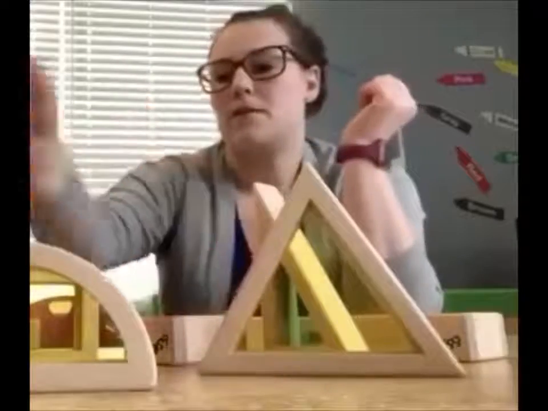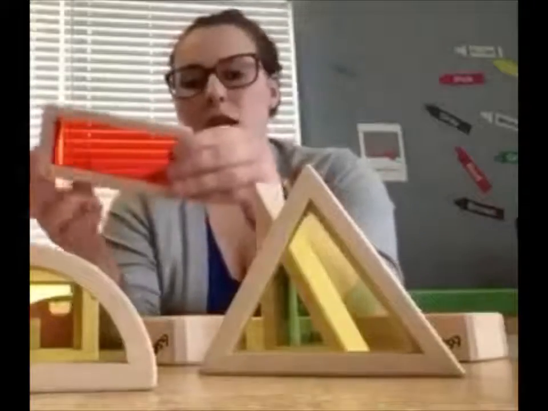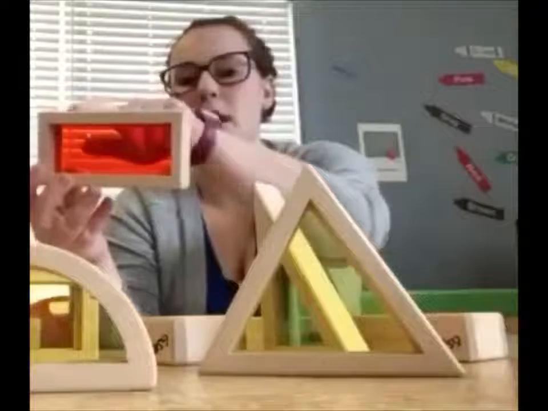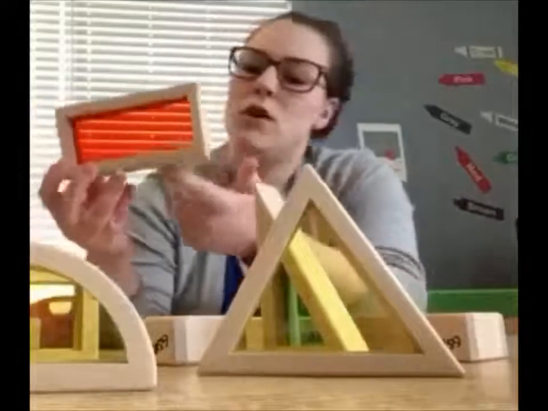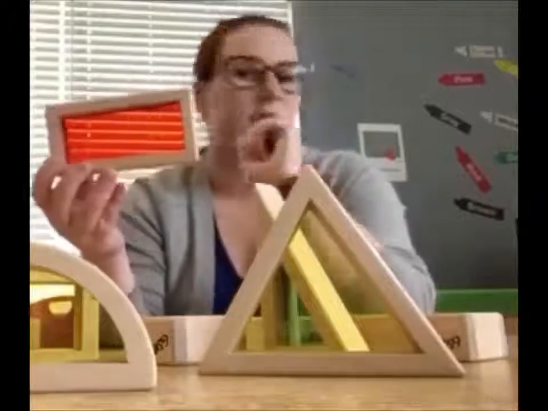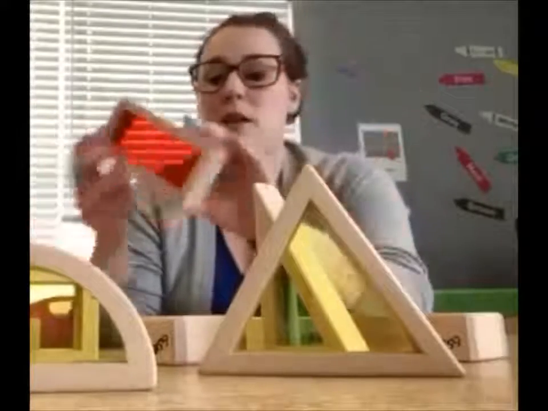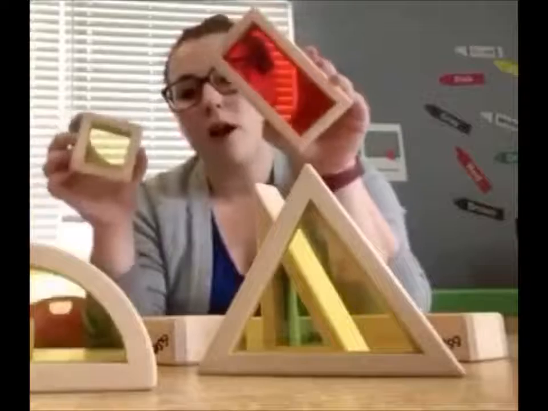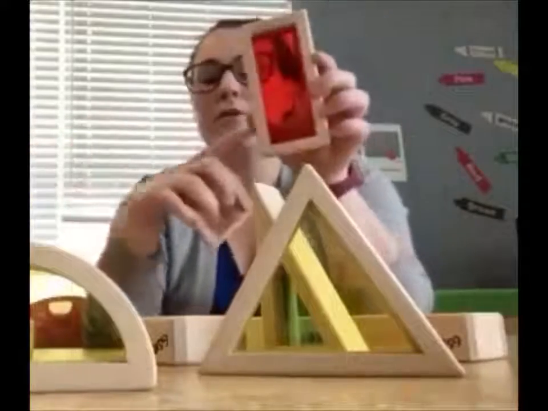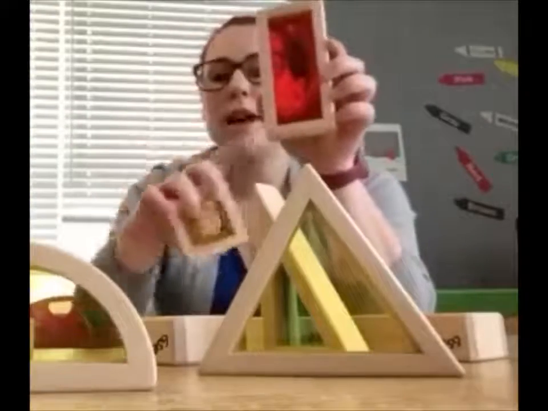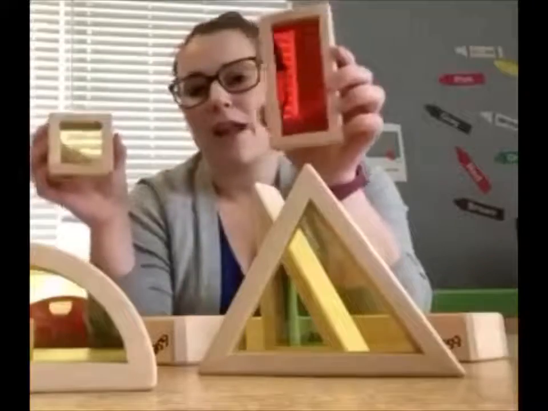Then you might pick up a different shape and say, is this a triangle? Let's take a look. I'm going to count the sides. 1, 2, 3, 4. Oh, this is not a triangle. This has 4 sides. Shapes that have 4 sides are either a rectangle or a square. And talk to them about the difference. Rectangles have 2 long sides, 2 short sides, and squares have all the same length sides.